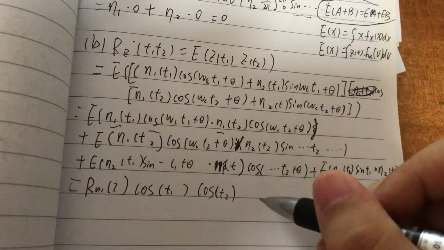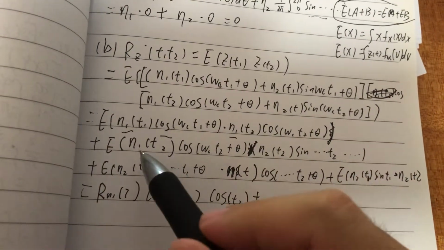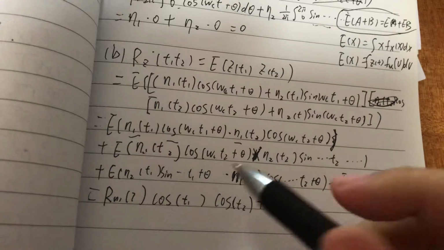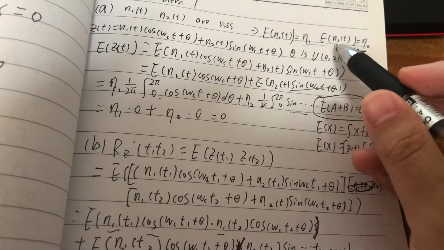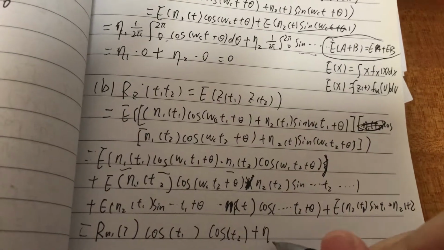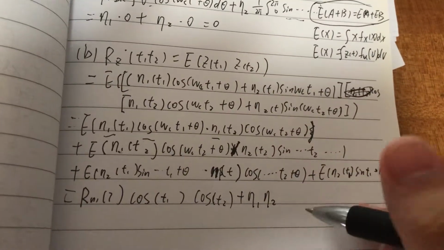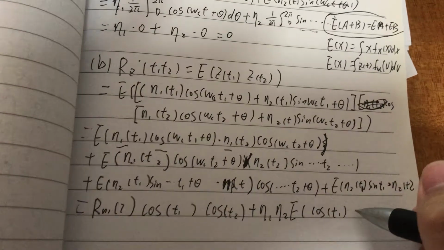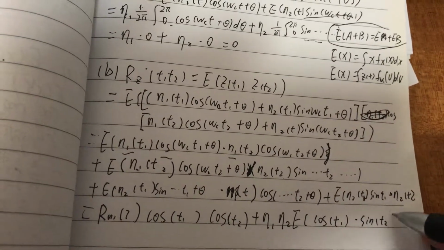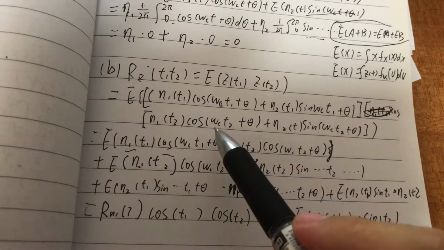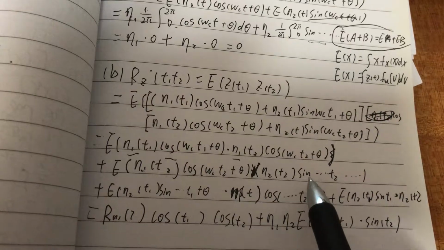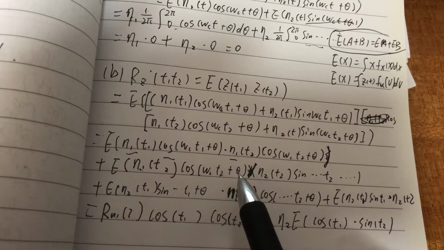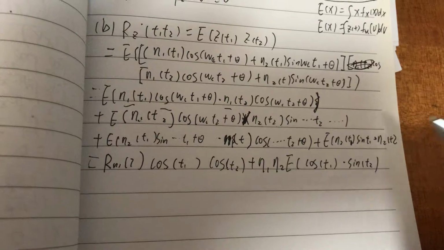The second one is mean 1 times mean 2 times E of cosine(t1) sine(t2).